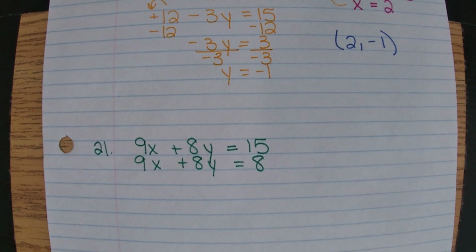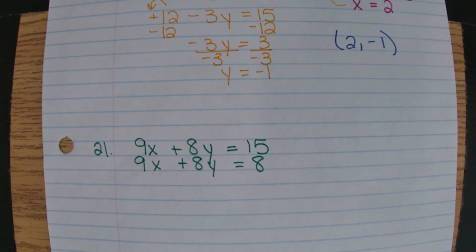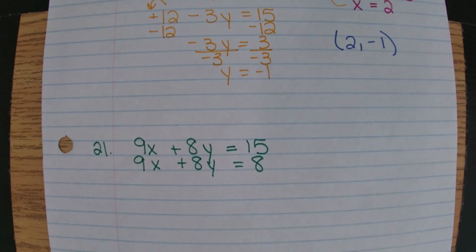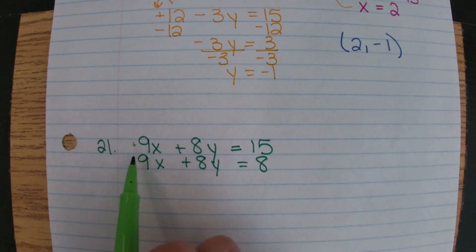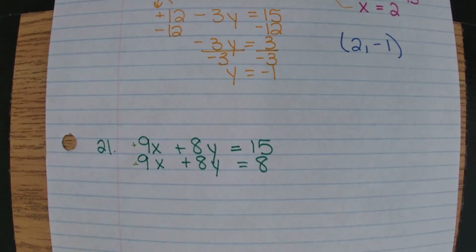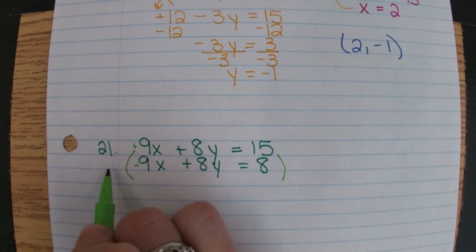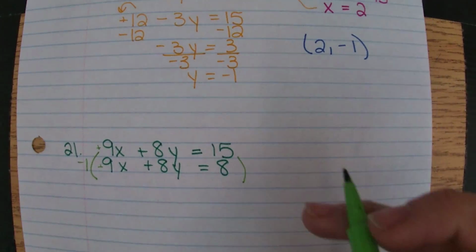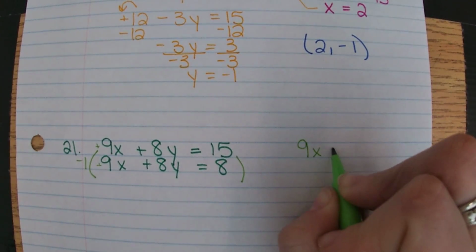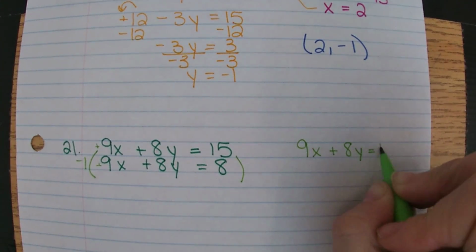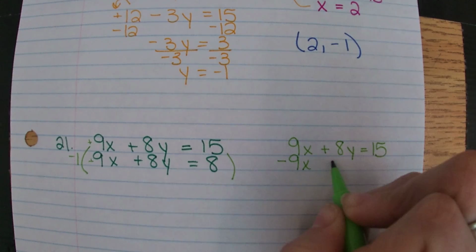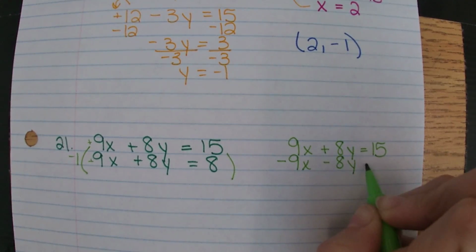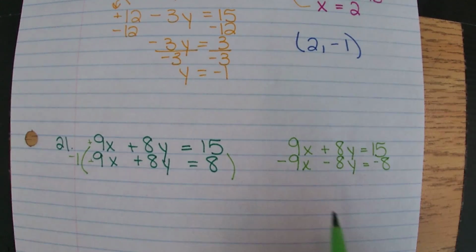So you're just going to have to pick whether you want to focus on the x or whether you want to focus on the y. I'm going to decide to focus on the x just for this specific example. Okay, and that top x is positive and my bottom x is positive. So when they're the same sign, I'm going to have to multiply this through by a negative 1. So my top equation will be 9x plus 8y equals 15, and my bottom equation will be negative 9x minus 8y equals negative 8.